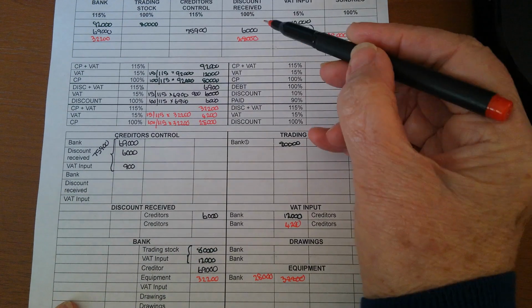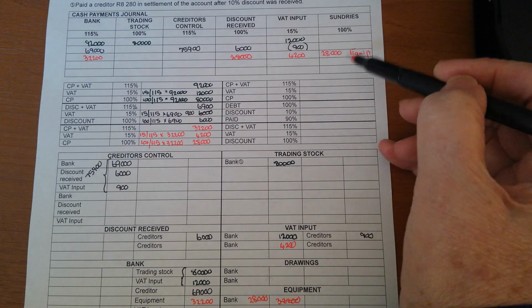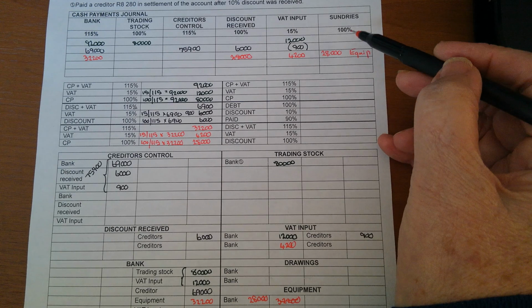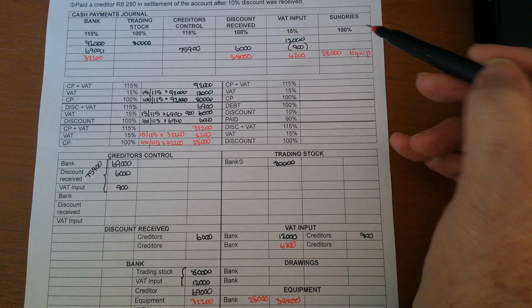So remember, if it's a purchase that's not in a column, it will go in the sundry accounts column, and all the amounts in the sundry accounts column will be 100% amounts.